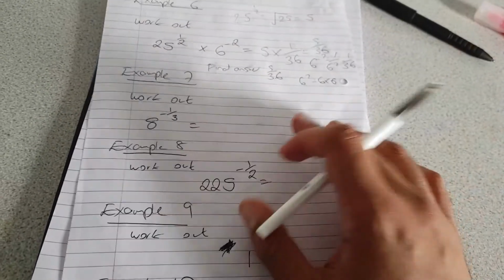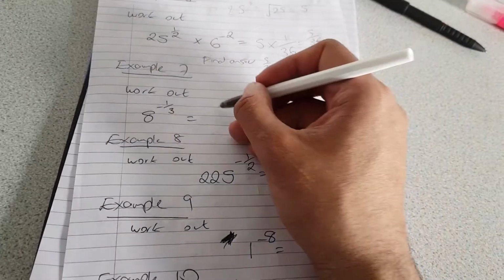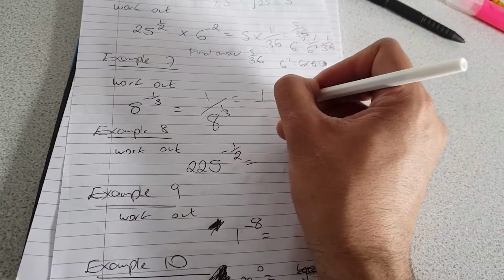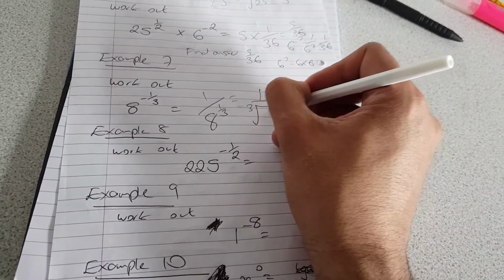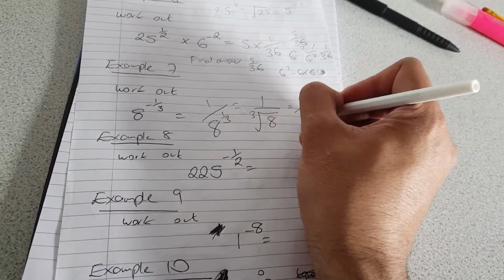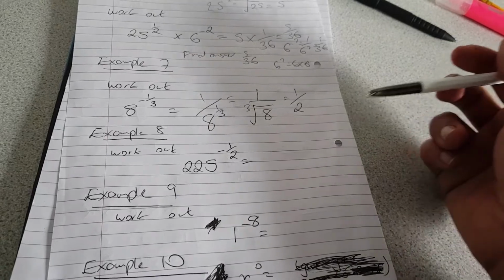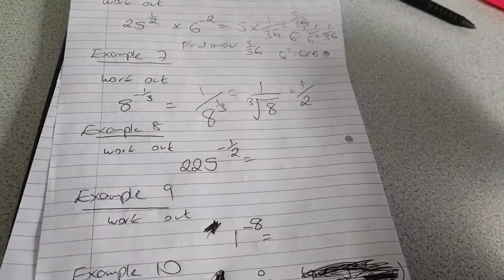Okay, right, example 7, guys, 8 to the minus 3rd. So the minus means 1 over that, which would just be 1 over 2. Remember that cube root means that we're actually working backwards. Okay, so again, it's practicing on square and cube numbers.